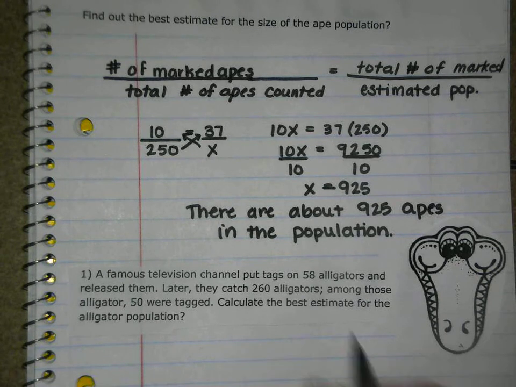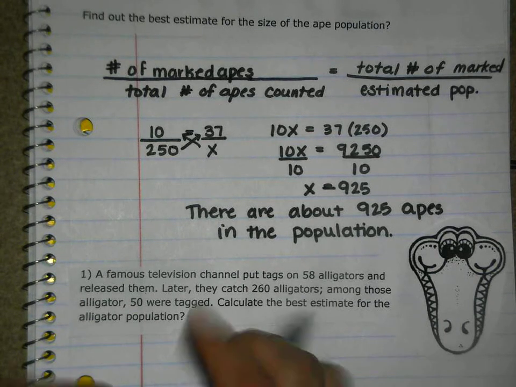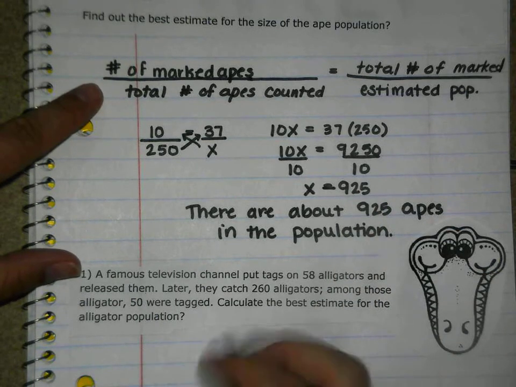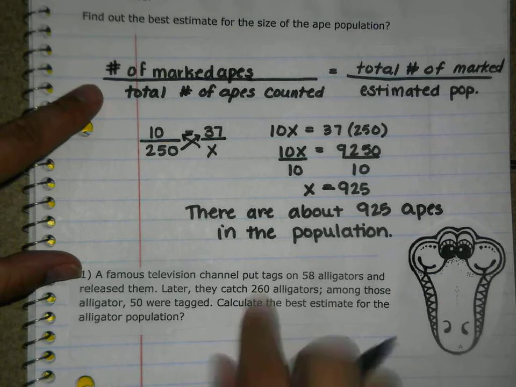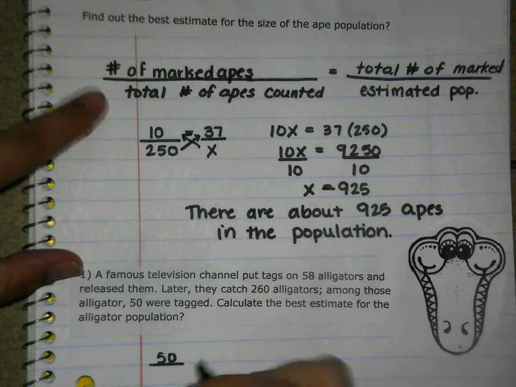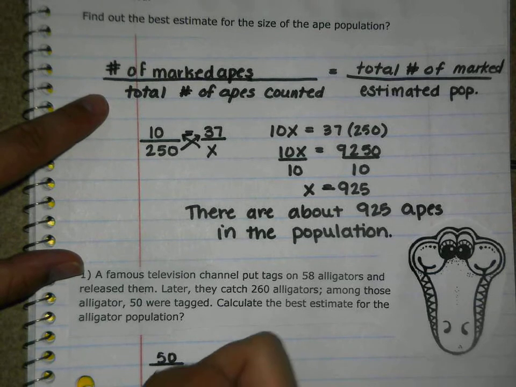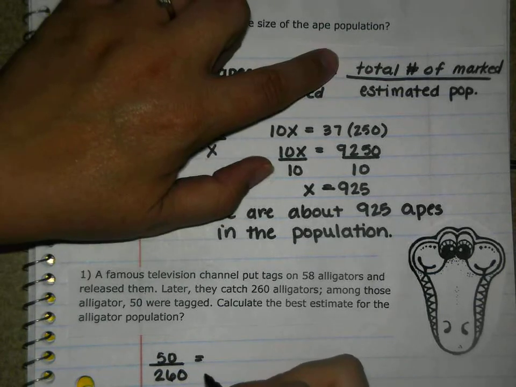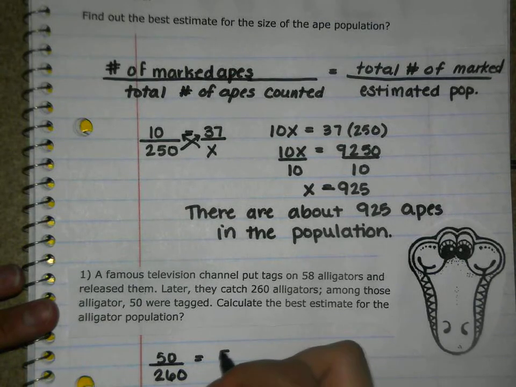So let's do the same thing that we did up here. The number of marked alligators that we caught, so we caught 50 that were tagged, over the total number that we counted, which was 260, is equal to the total number of marked ones that we started with, which was 58, over the question mark or the population.